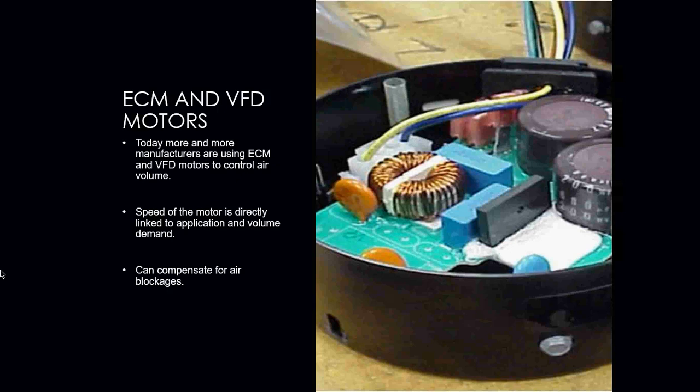The reason is that these units have the ability to automatically ramp up and ramp down the RPMs and velocity based off of the demand in the house. Okay, the speed of the motor is directly linked to the application and the volume demand of the home or place of business. They also can compensate for air blockage.